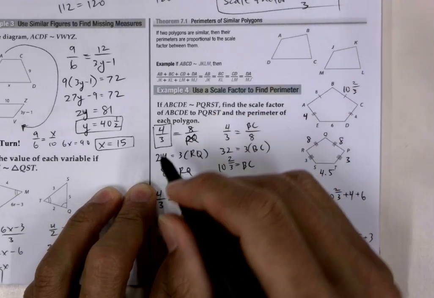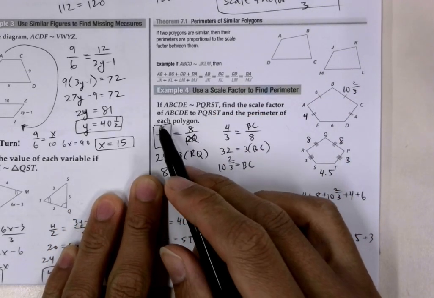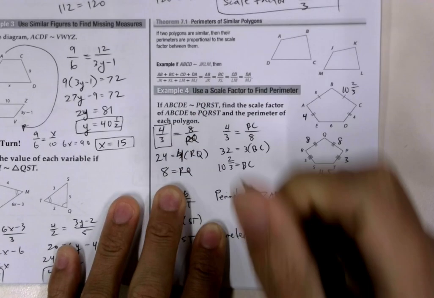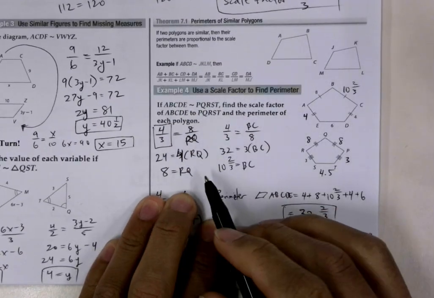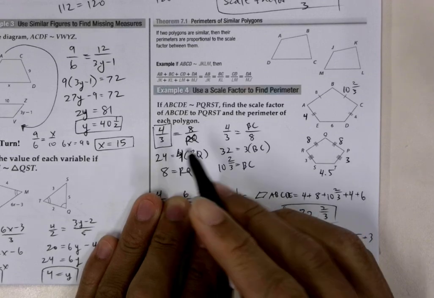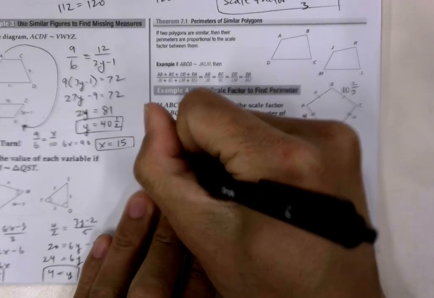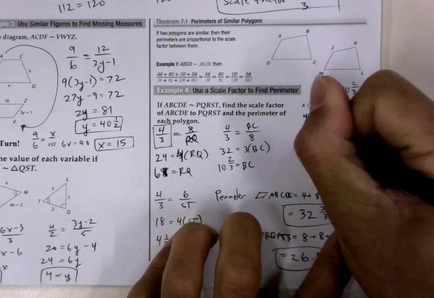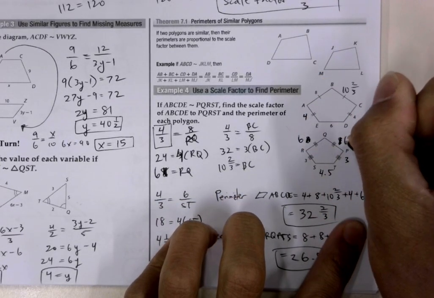And, oh, that's the reason why. Because it's 24, and then this is 4 times RQ, not 3 times RQ. This is 4 times RQ. That changes everything. And then we divide 24 by 4, so then this is not 8, this is 6. So RQ is 6. And then this side is 6 also.